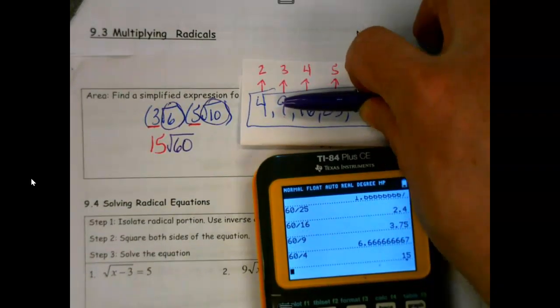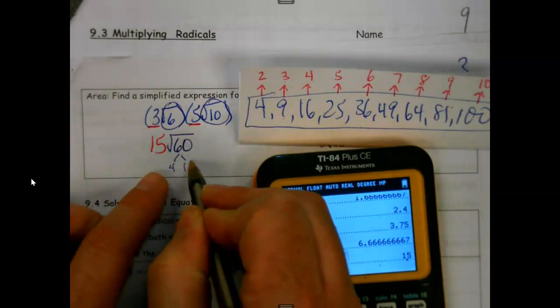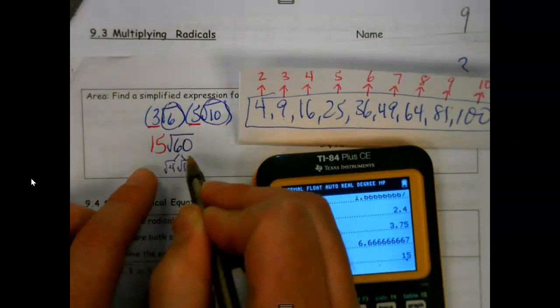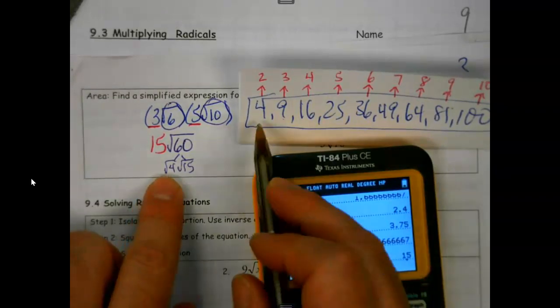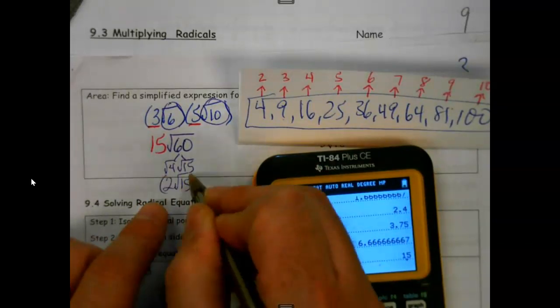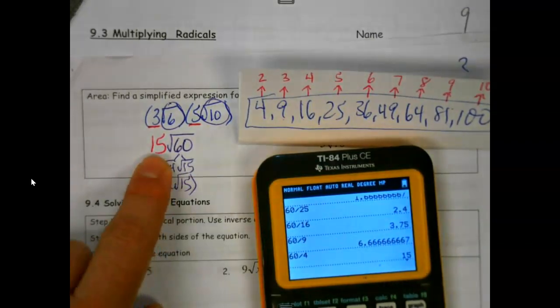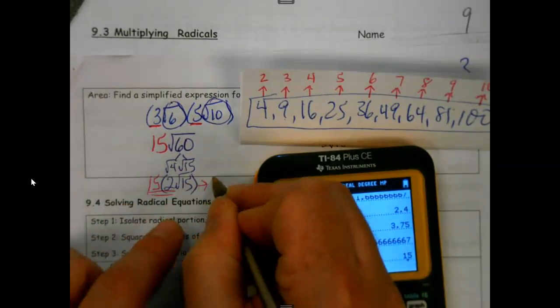We got there. So 4 and 15. Square root of 4 is 2. But the 15 is still lurking. So those got to get multiplied together.